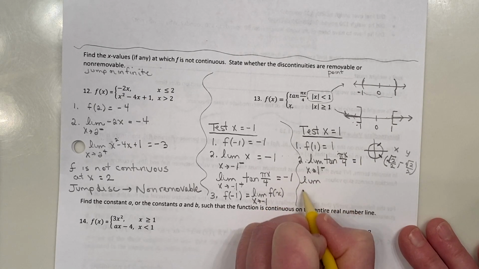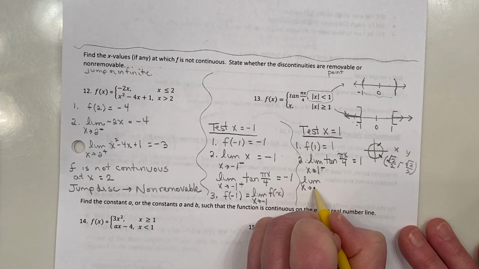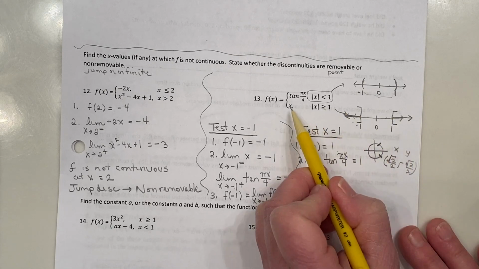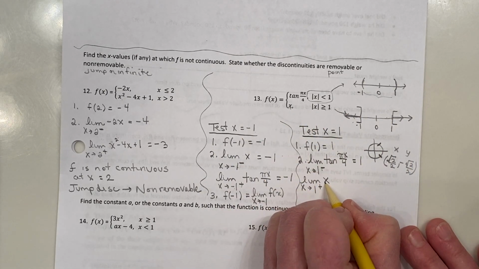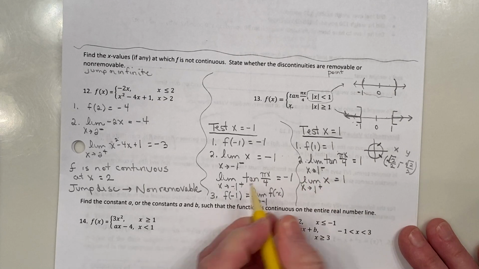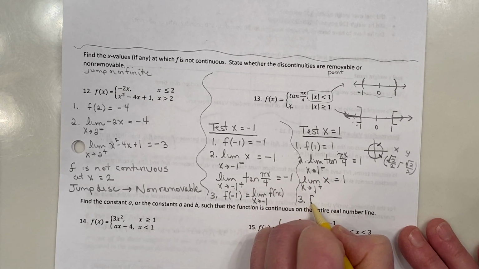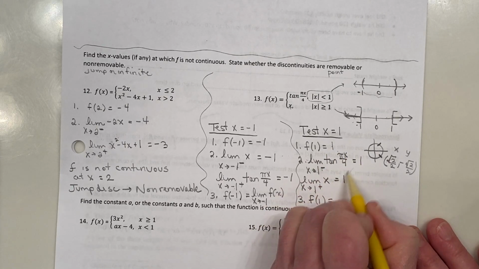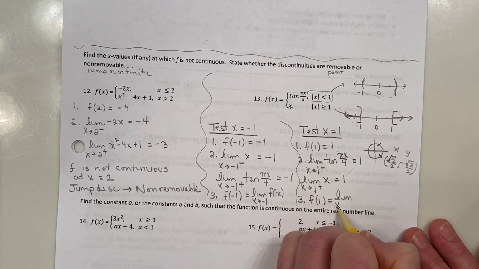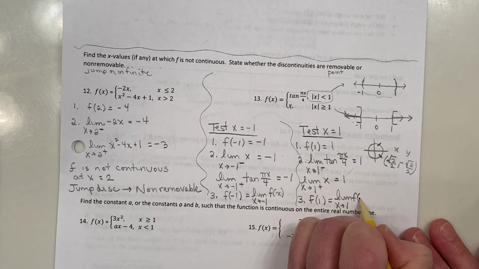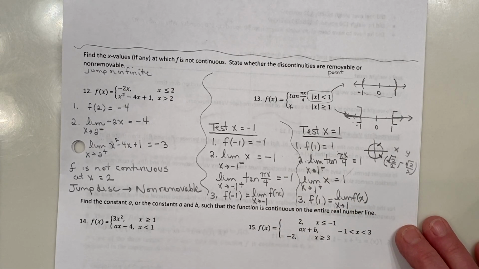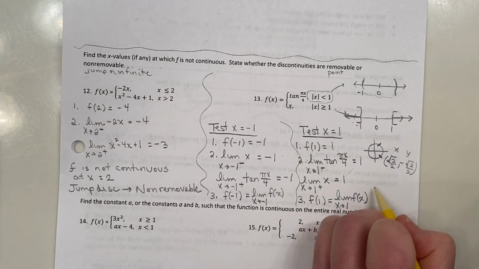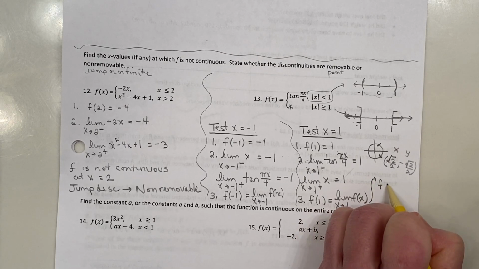Let's test the right limit. The limit as x approaches 1 from the right. Here's 1. To the right of 1, I would be on the linear function. So I'd put x, plug 1 in, I get 1. So therefore, parts 1 and 2 are equivalent. So f of 1, which is 1, is equal to the limit as x approaches 1. Okay, so what that tells us is there's no breaks, there's no jumps. So that means that I'm going to come up here and put f is continuous.